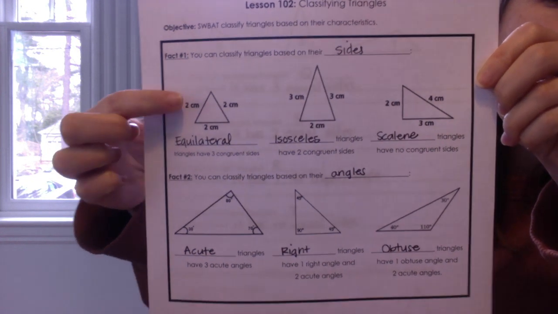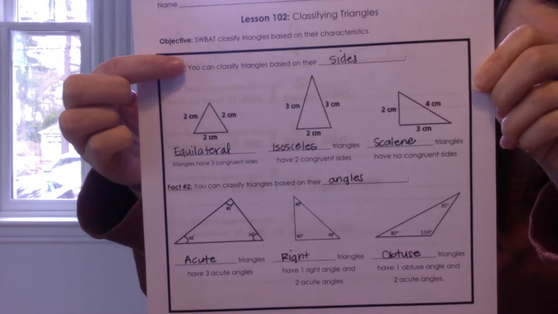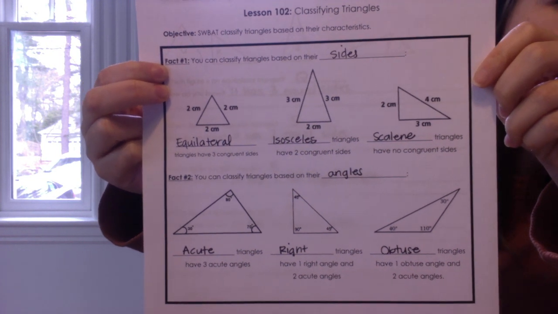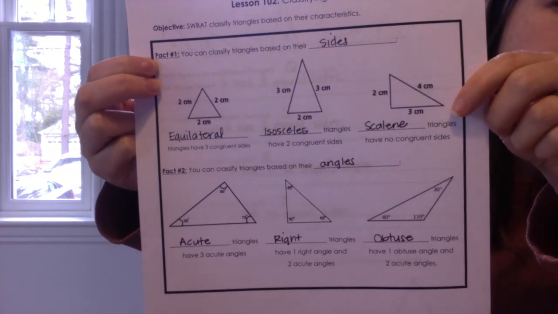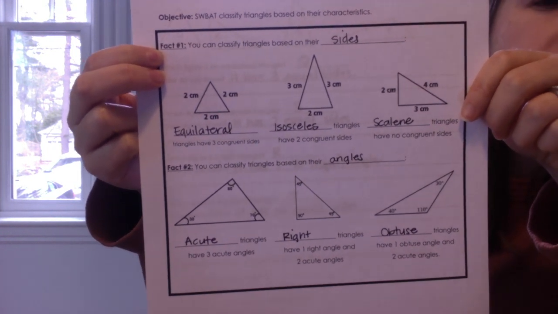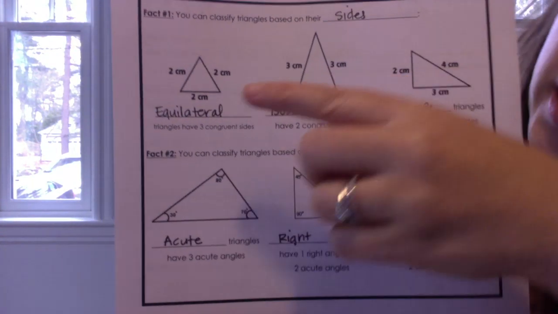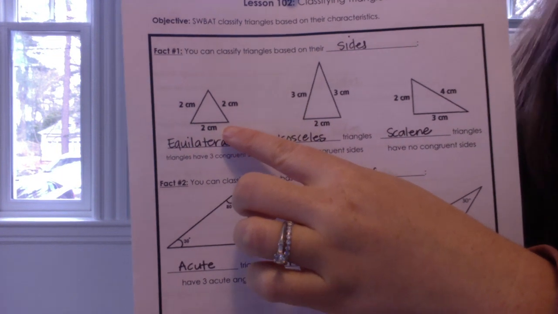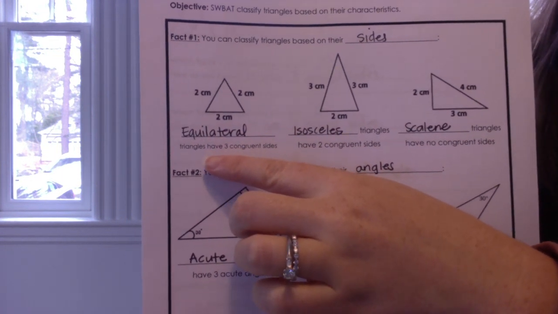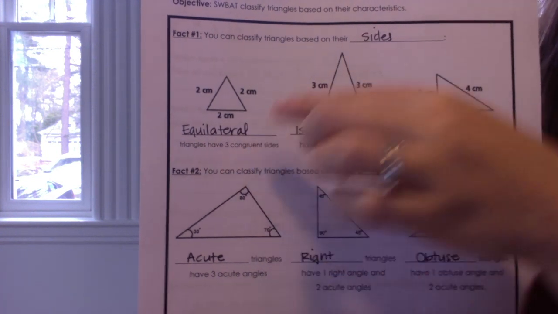The first way is to classify them based on their sides. Obviously, triangles all have three sides. As you can see, I've got some examples down here of three different types of triangles. I'm going to show you how to classify them just based on their sides. The first way is by looking at whether or not all the sides are equal in length. This is called an equilateral triangle, a triangle that has three congruent sides.